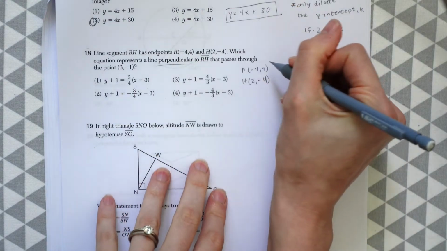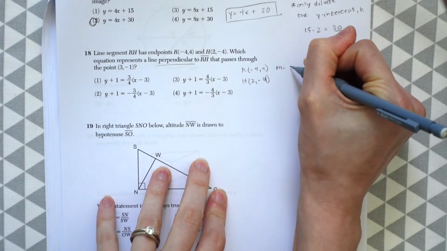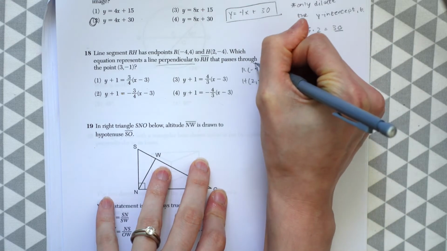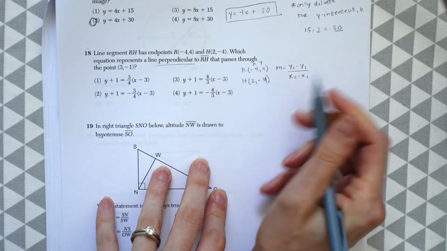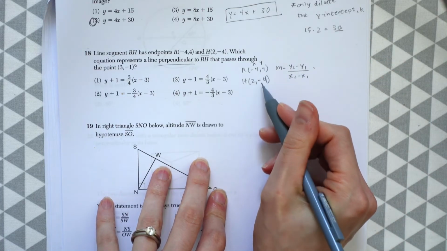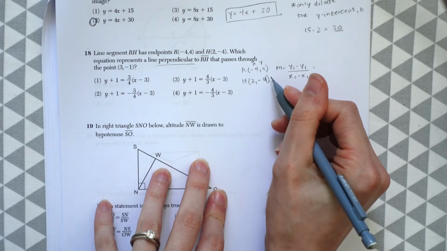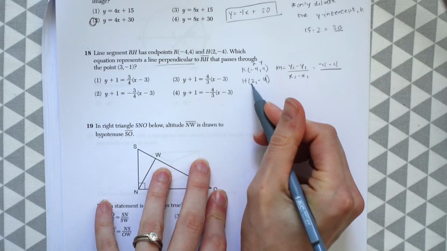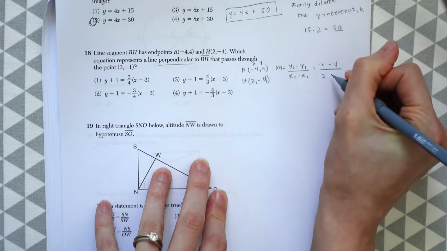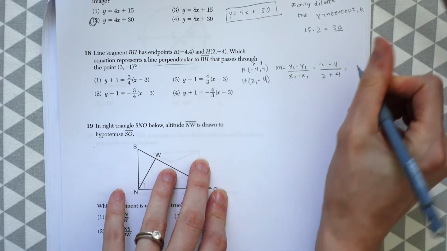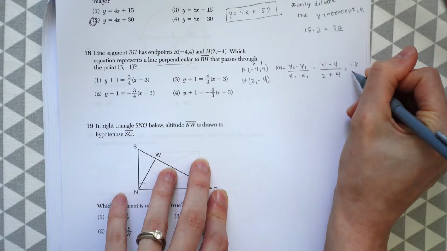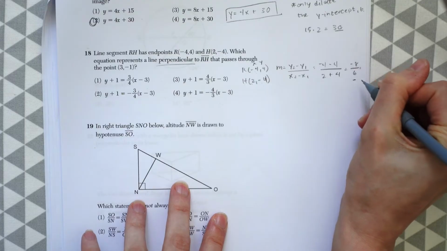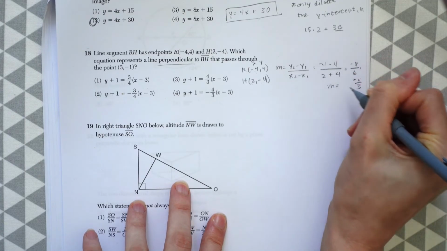So first let's find the slope of this. Remember, the slope is just the rise over run, y2 minus y1 over x2 minus x1. So let's label this x and y, and then we'll make sure we go in order. It doesn't matter which way you go, but I'm going to go this way. So this will be our y2. So we have -4 minus the other y coordinate, which is 4, all over 2 minus -4, which is going to be plus 4. So -4 minus 4 is -8 over 2 plus 4 is 6. And then we can reduce this to -4/3. So our slope is -4/3.